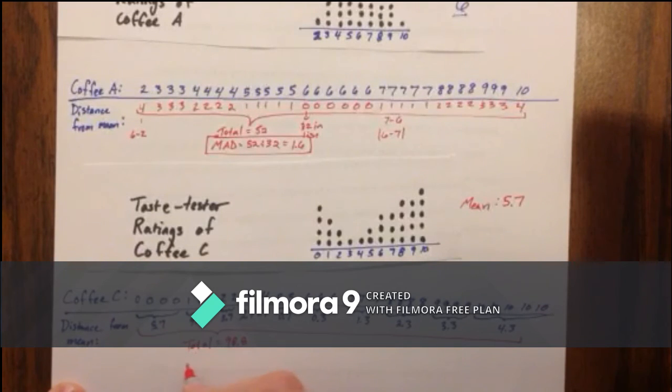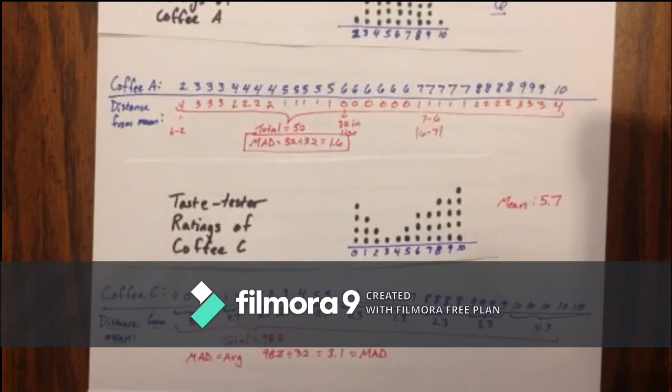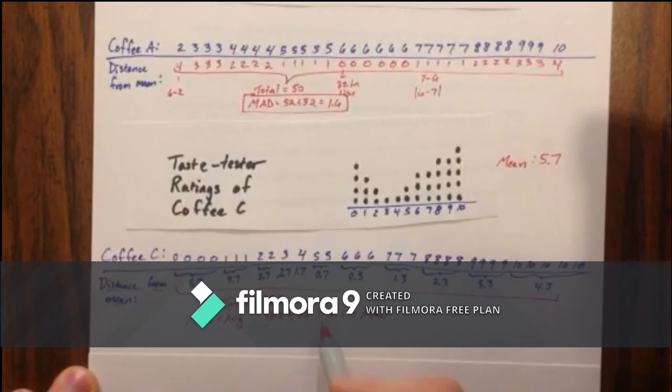Again, there's 32 items in the list, so the average is 98.8 divided by 32, which gives me the final mean absolute deviation of 3.1.